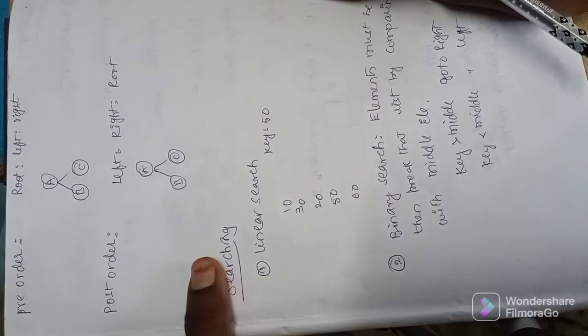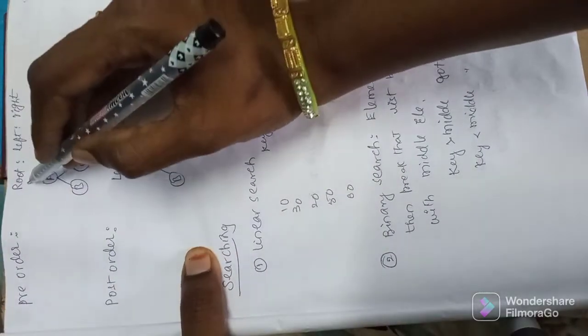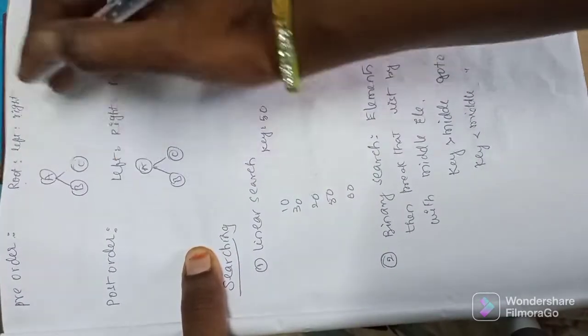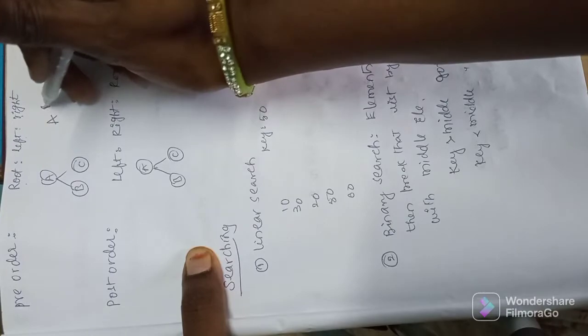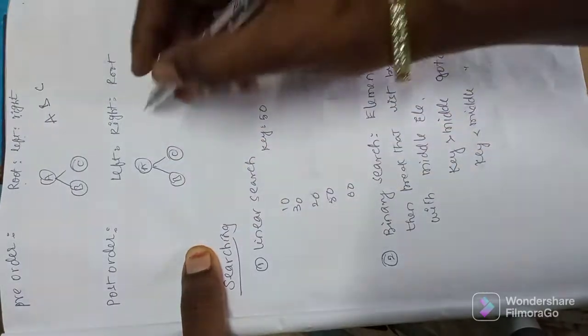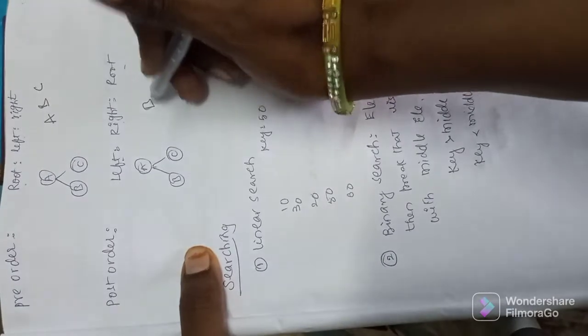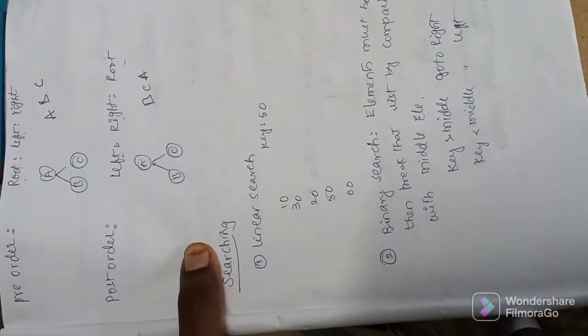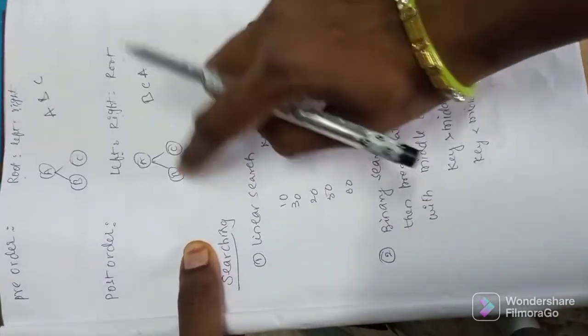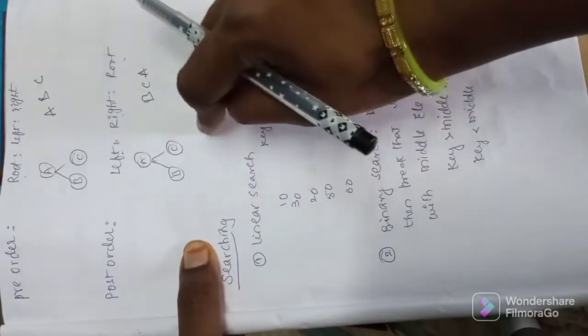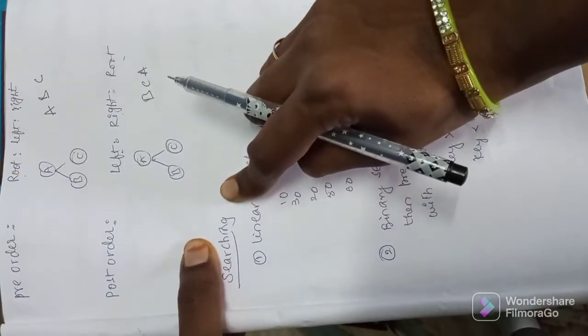Next, pre-order traversal. In pre-order traversal, first we visit the root node, then the left node, then the right node. So here A is root, then left, then right. In post-order traversal, first visit left, then right, then root. So B, C, A. Again, if the children B and C are having subchildren, then we move on to the same process.